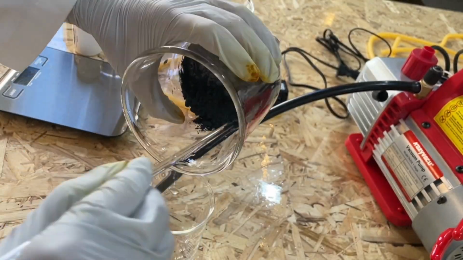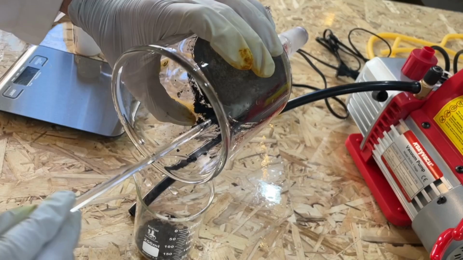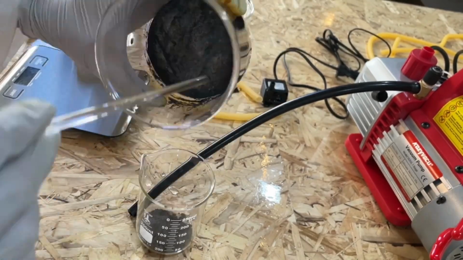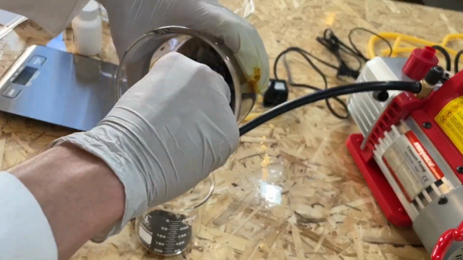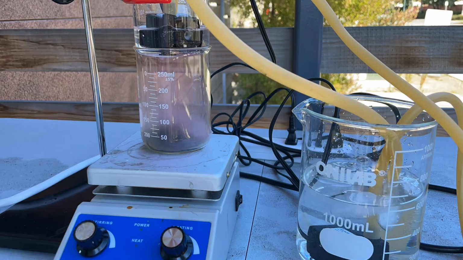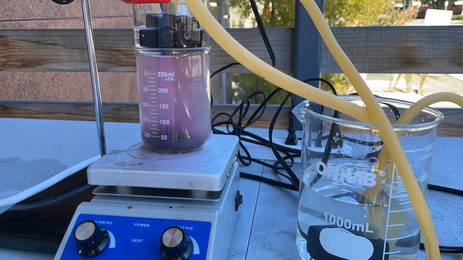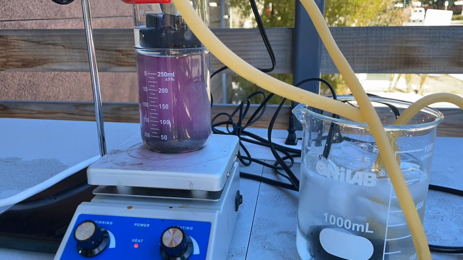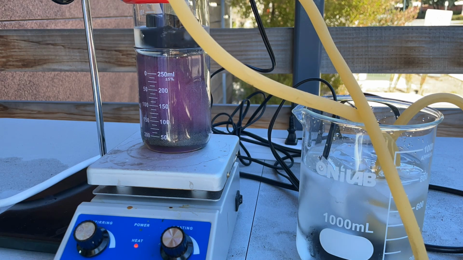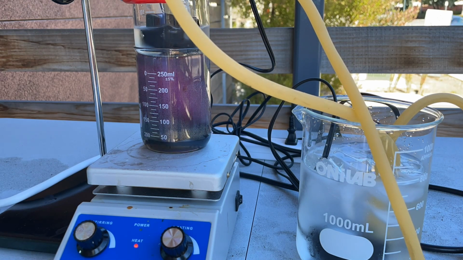At this point, the iodine can be used, however, I decided to do a recrystallization. 2 250 milliliter beakers were stacked. Iodine was placed in the bottom beaker and a small water pump was placed in the top beaker.